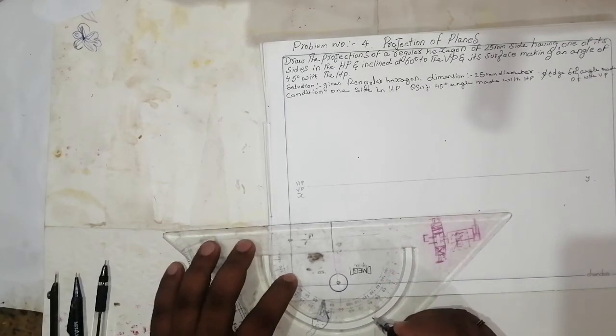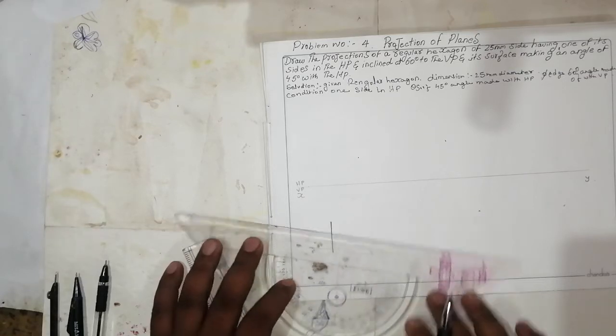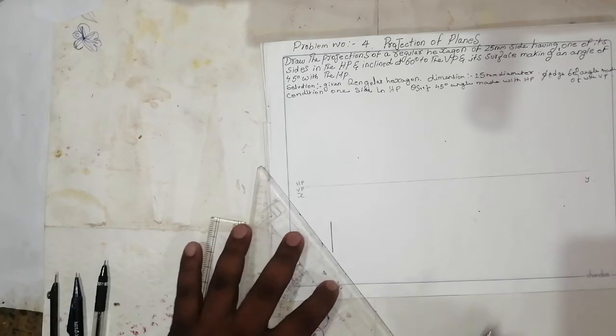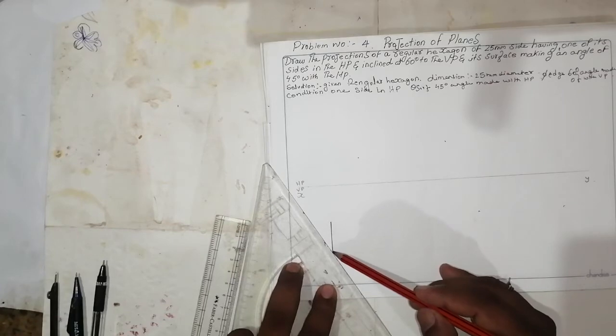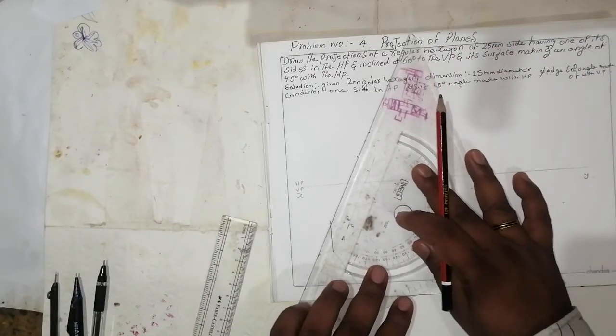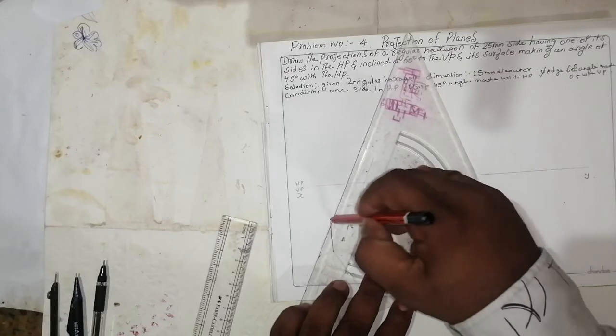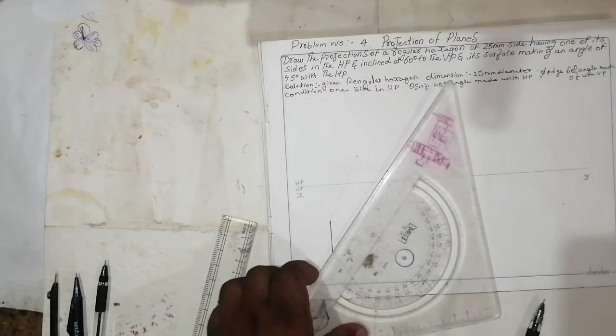Have to take 120, so that the angle will come like this, and like this.